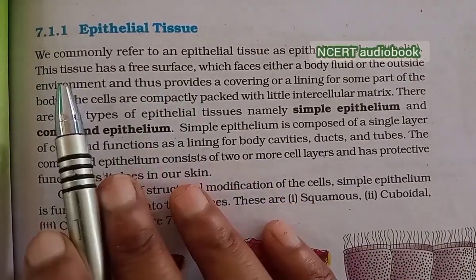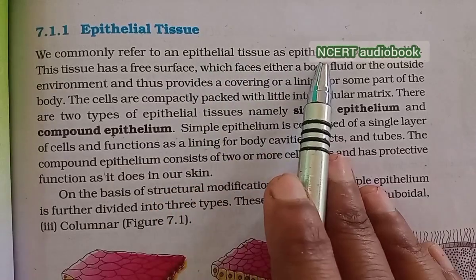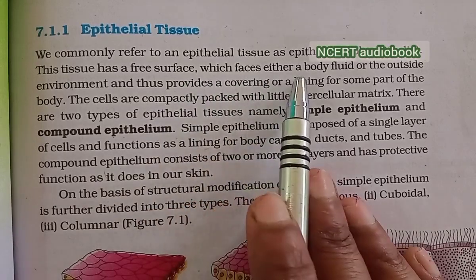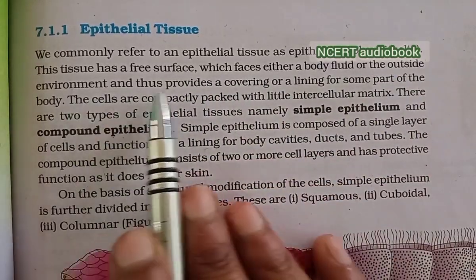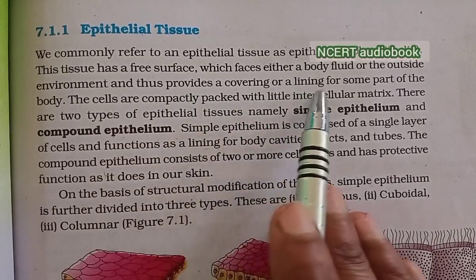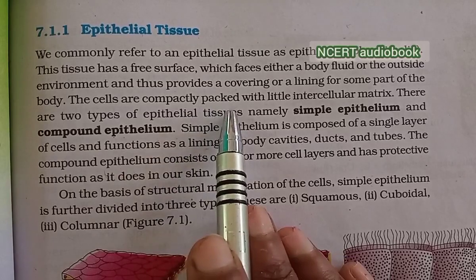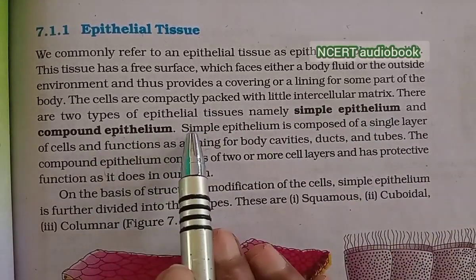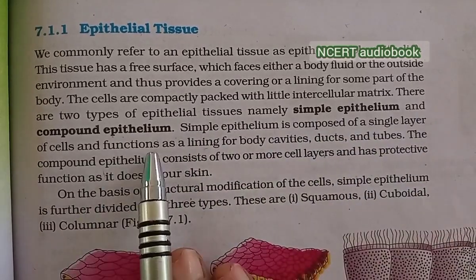Epithelial tissues. We commonly refer to an epithelial tissue as epithelium. This tissue has a free surface which faces either a body fluid or the outside environment and thus provides a covering or a lining for some part of the body. The cells are compactly packed with little intercellular matrix. There are 2 types of epithelial tissues, namely simple epithelium and compound epithelium.